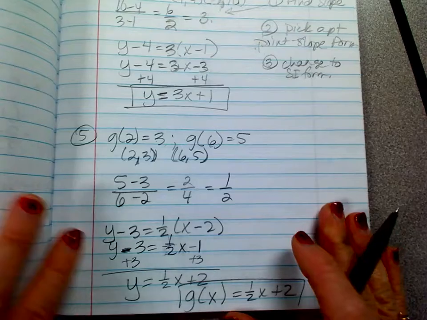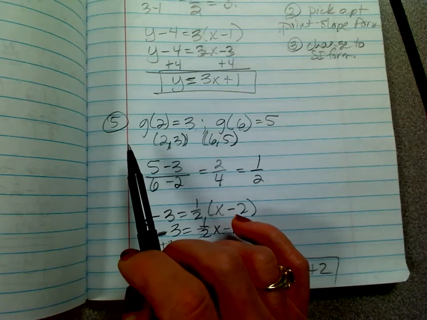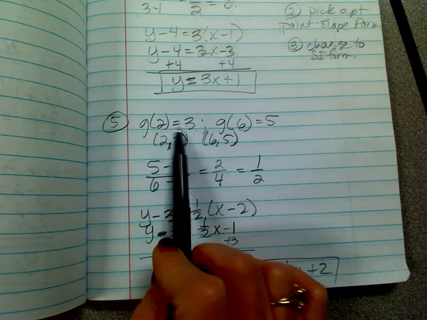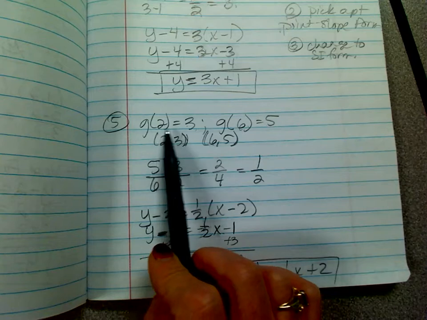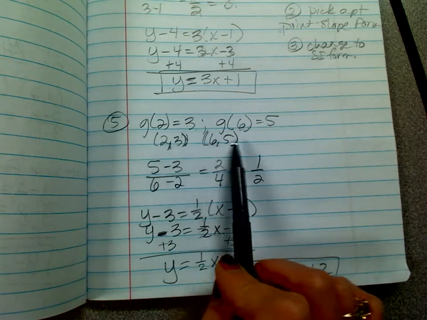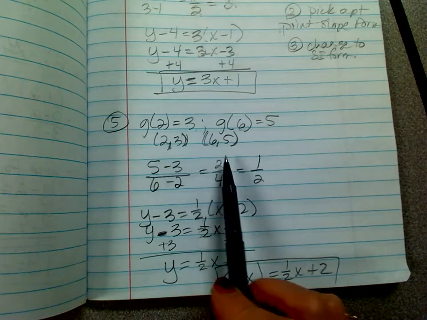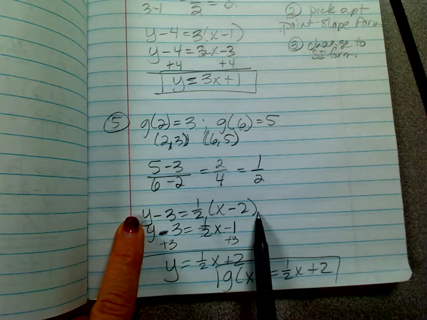Okay, then the other thing, monitoring progress number 5 on page 183 has your function notation. Same thing to where you have g of 2 equals 3, g of 6 equals 5, and you have (2, 3), (6, 5), and find your slope, put it into point-slope form, change it around.